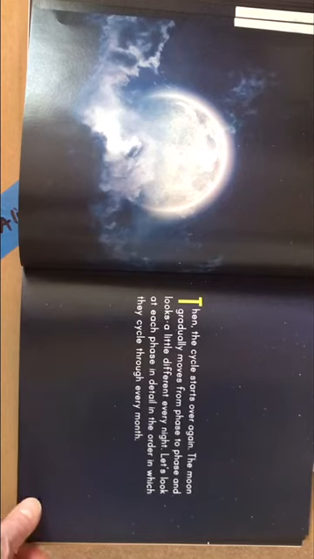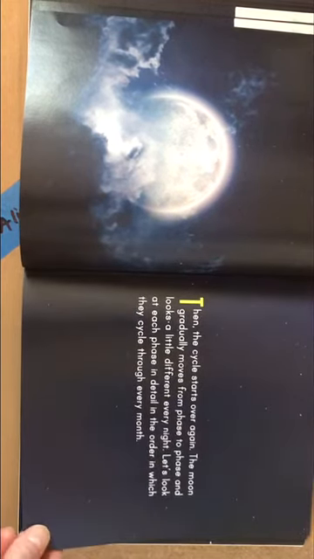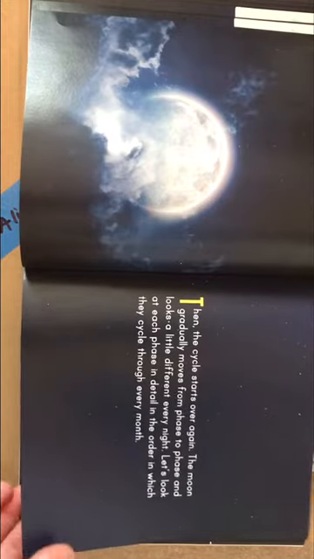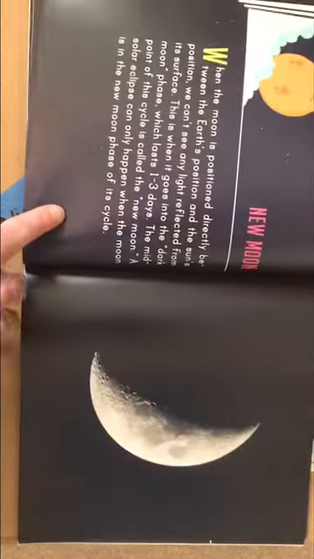The moon gradually moves from phase to phase and looks a little different every night. Let's look at each phase in detail in the order in which they cycle through every month.